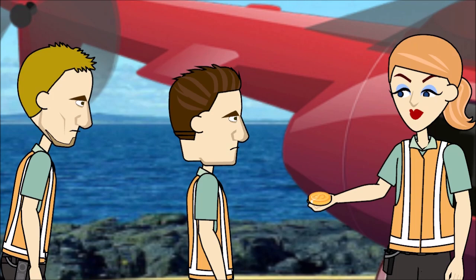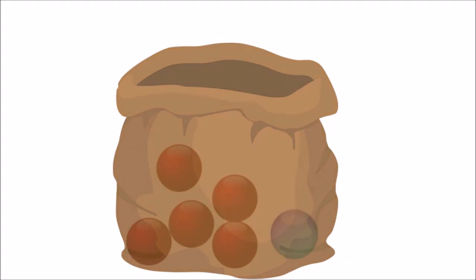The lottery is conducted as follows. 6 balls are put into a bag. Each one represents a person that needs rescuing. However, 5 of these balls are coloured red, representing the island with 5 people, and one ball is coloured blue, representing the other island.